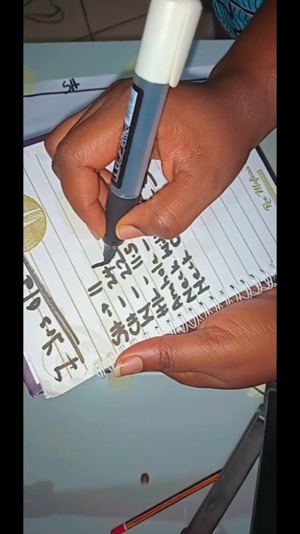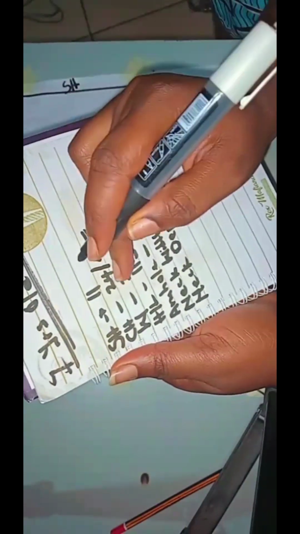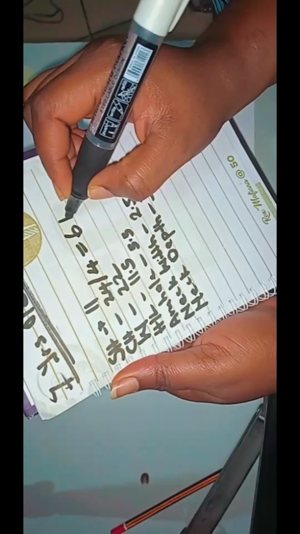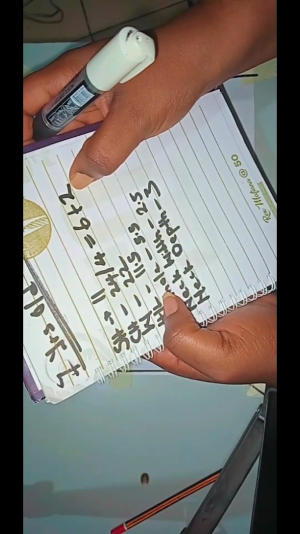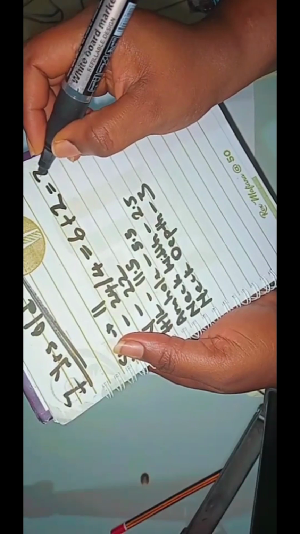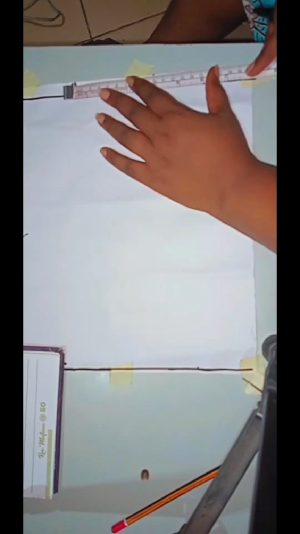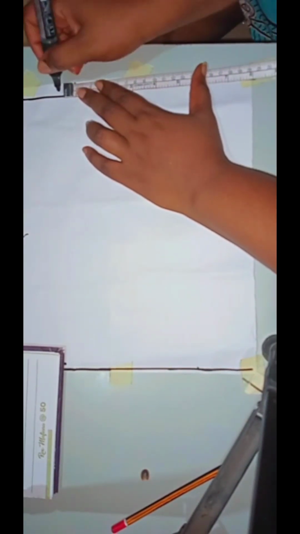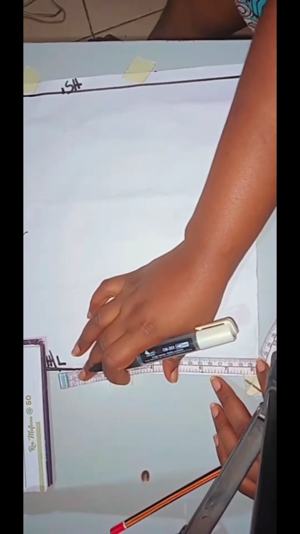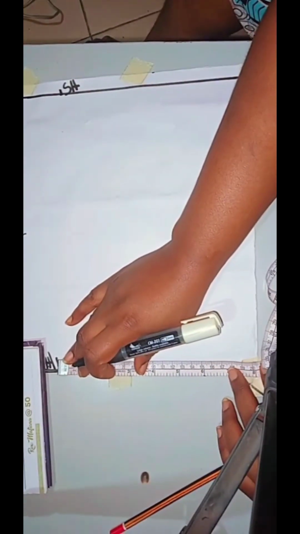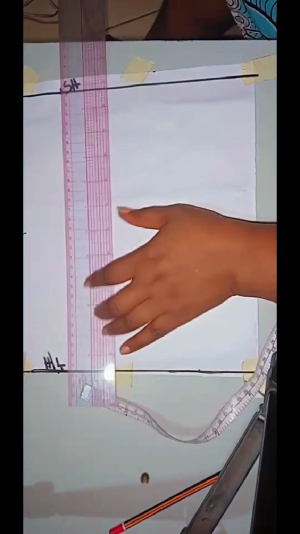So what we are going to do is chest divided by 4. 24 by 4 will give us 6, plus 2 inches sewing allowance, it will give us 8. So we got 8. From this start point, this part that is facing me, I'm going to measure 8 inches at the shoulder line and 8 inches at the half length, and I would connect the two of them.